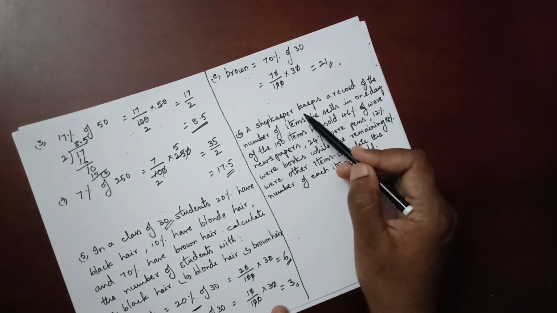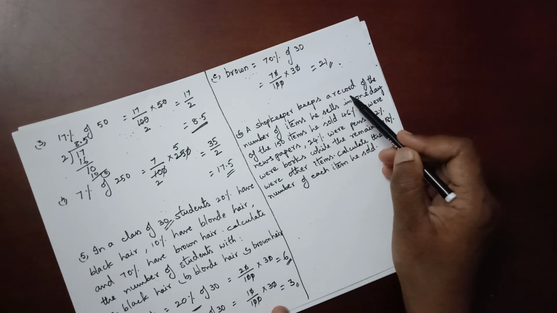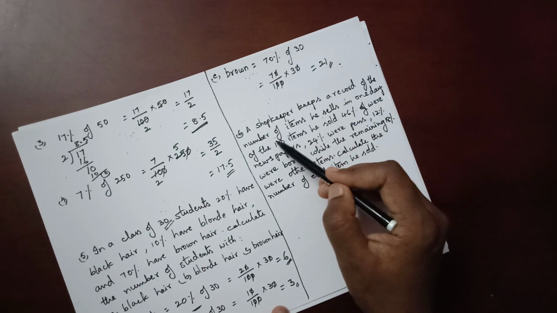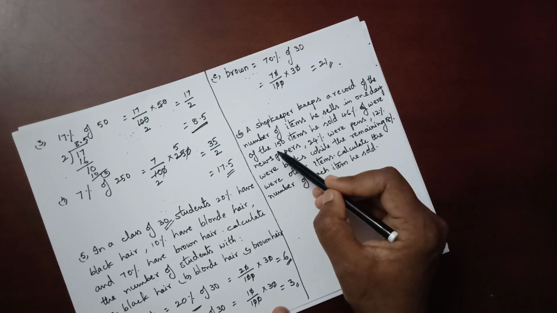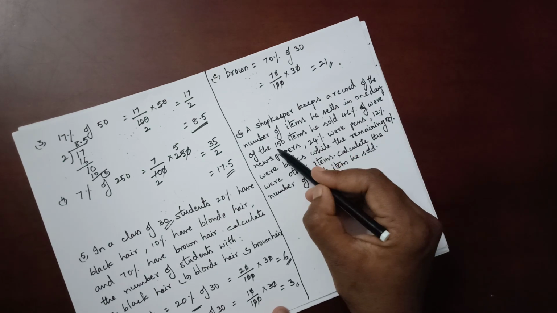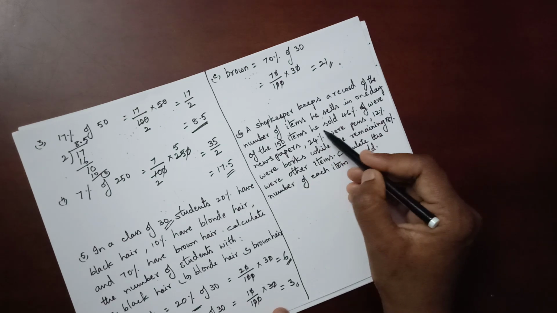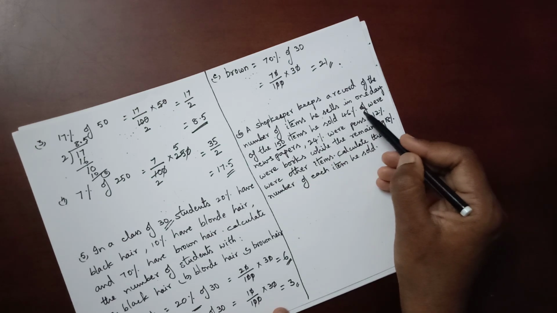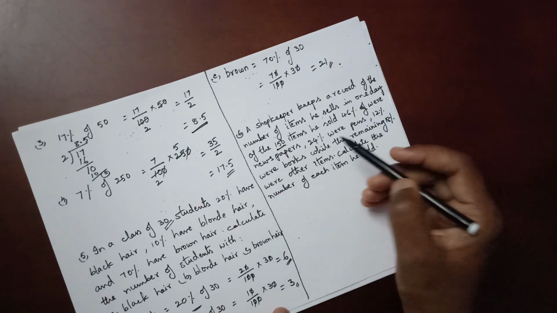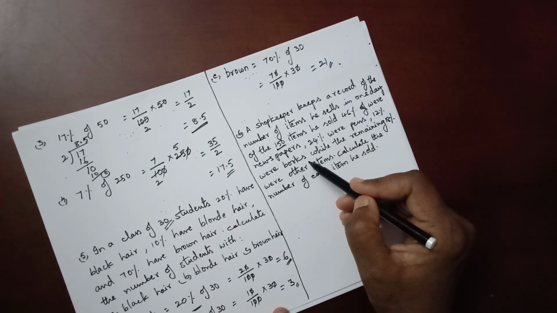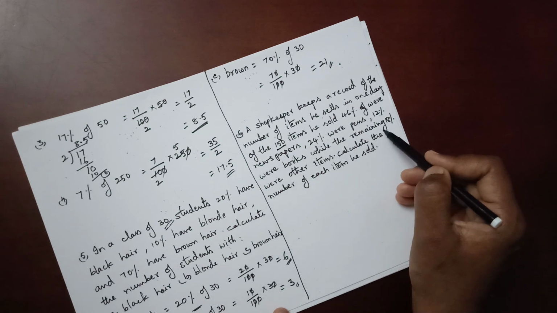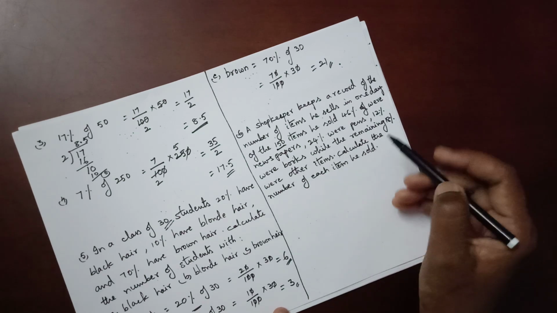A shopkeeper keeps a record of the number of items he sells in one day. Of the 150 items, the total number is 150, he sold 46% were newspapers, 24% were pens, 12% were books, while the remaining 8% were other items.